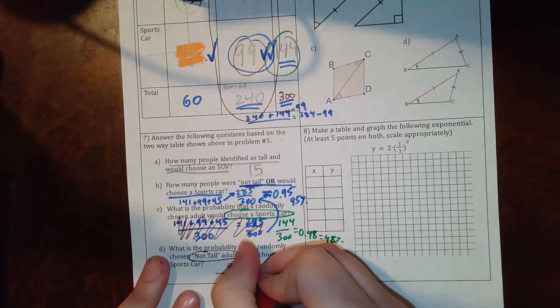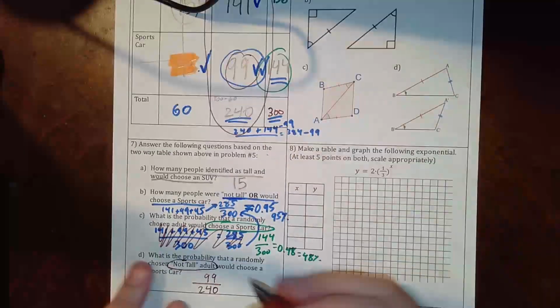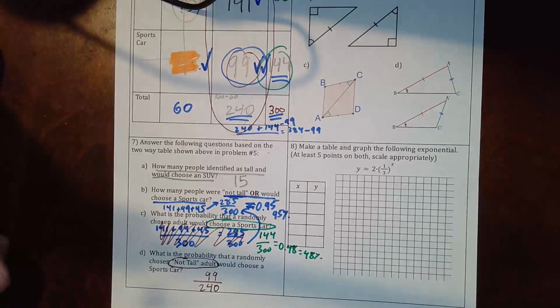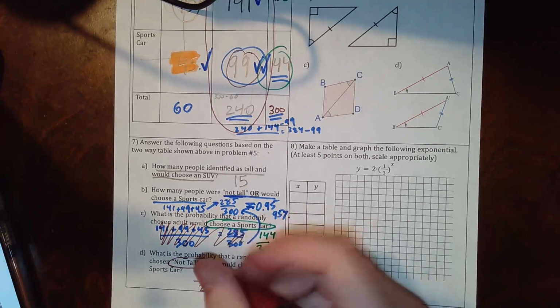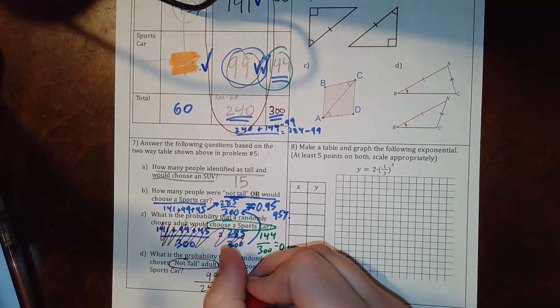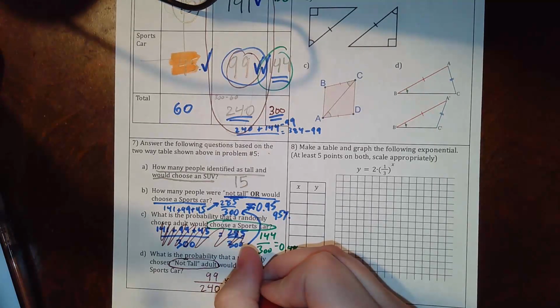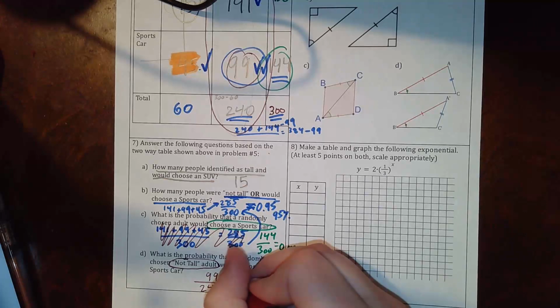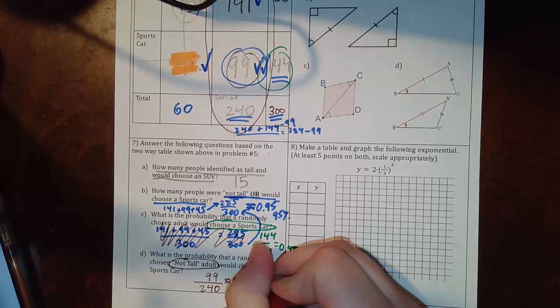99. So 99 out of 240 would choose a sports car. What is 99 divided by 240? The answer is 0.4125. It might be exactly 0.4125.